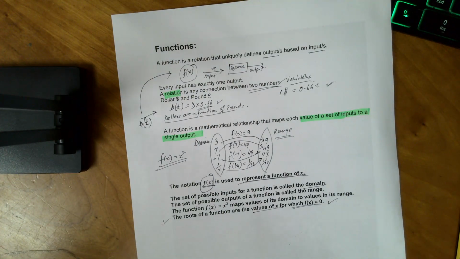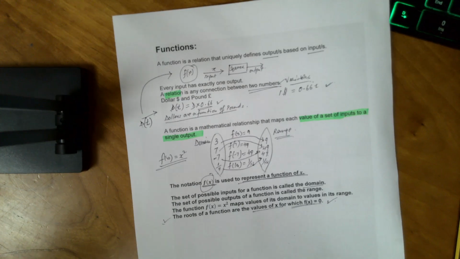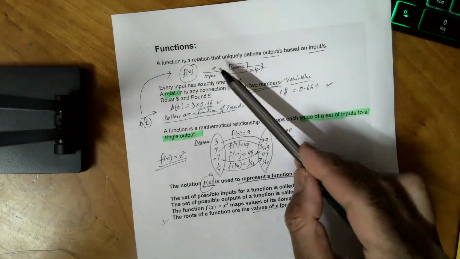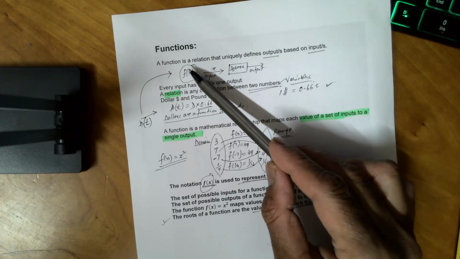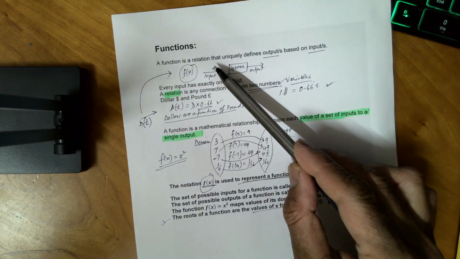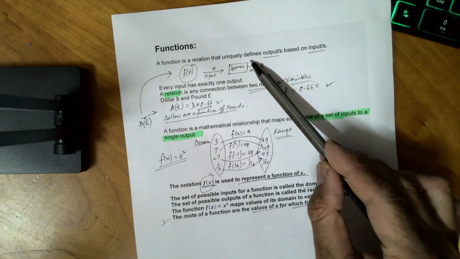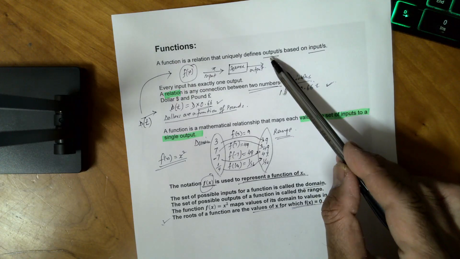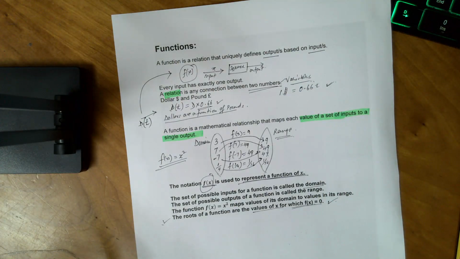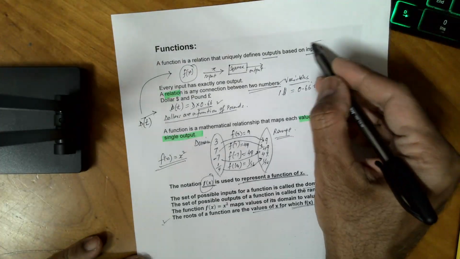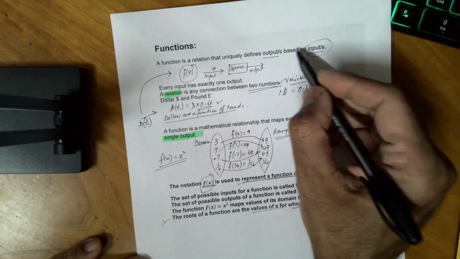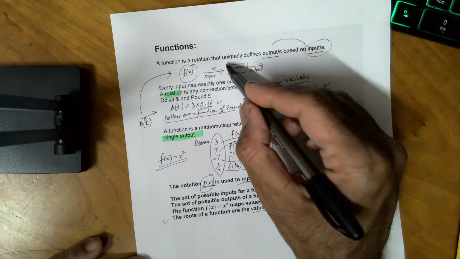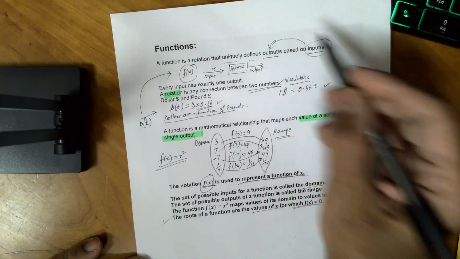So you see the function, going back to this statement here, the function is a relation that uniquely defines outputs based on inputs. Whatever your inputs would be, that will uniquely define your output.